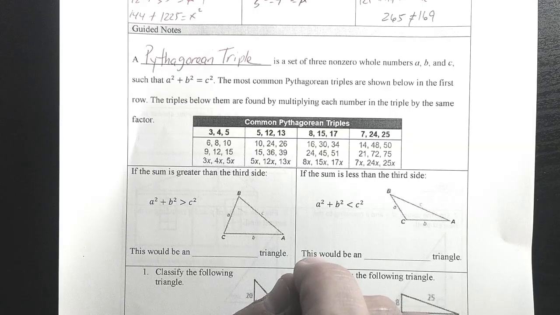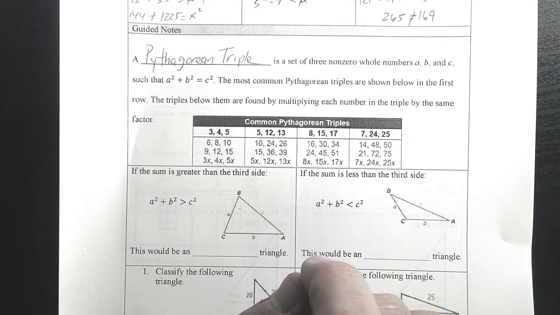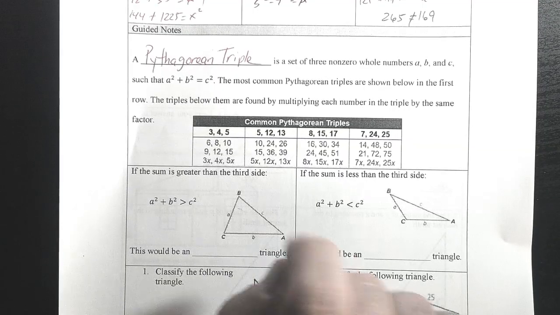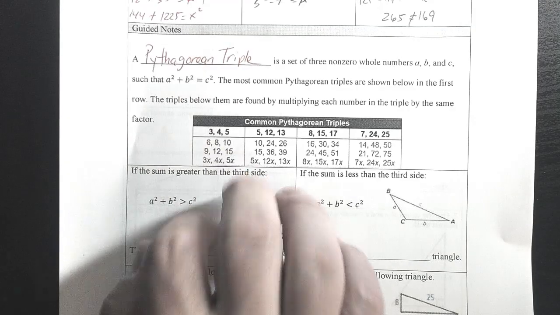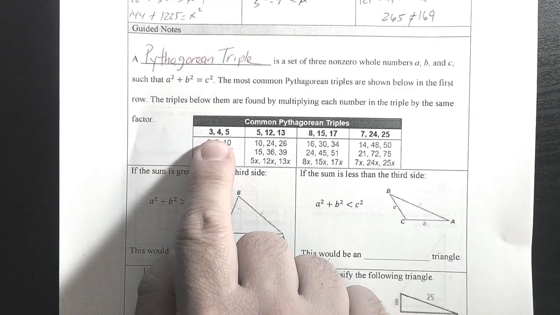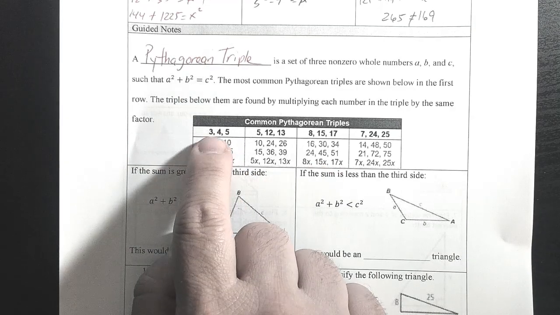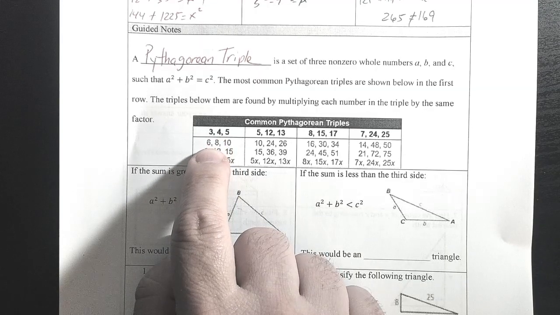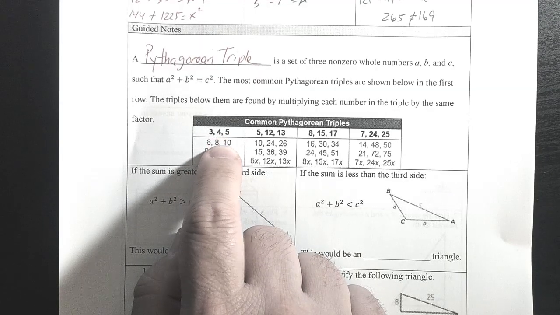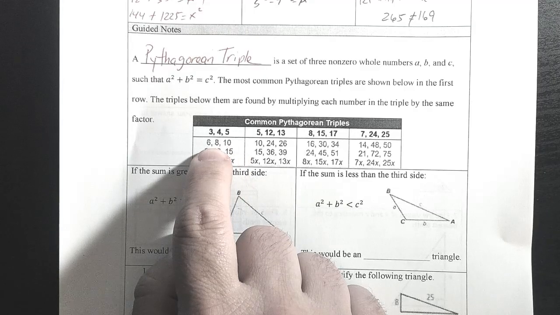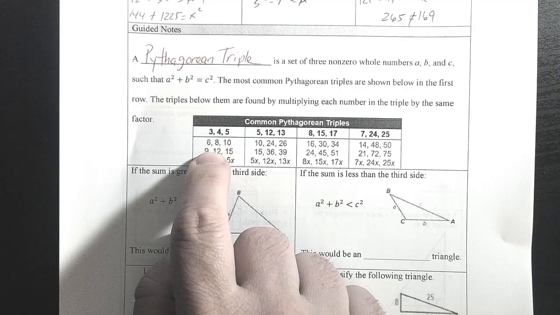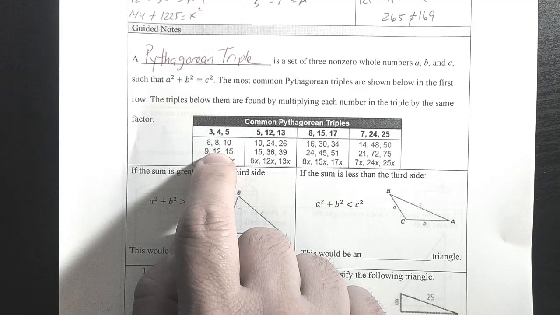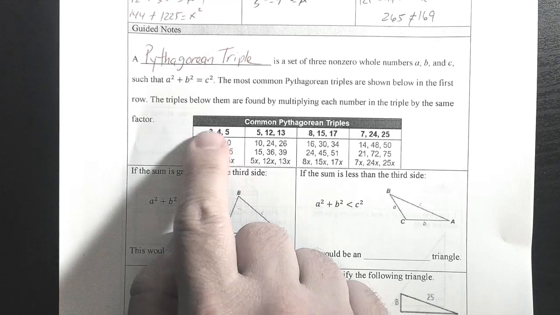Not necessary, because if you use your calculator, it'll show you. And as long as a squared plus b squared equals c squared, then you have a right triangle. But just to show you, if you multiply these numbers each by 2, 3 times 2 is 6, 4 times 2 is 8, 5 times 2 is 10, or if we did 3 times 3 is 9, 4 times 3 is 12, 5 times 3 is 15. You see, you just add on.